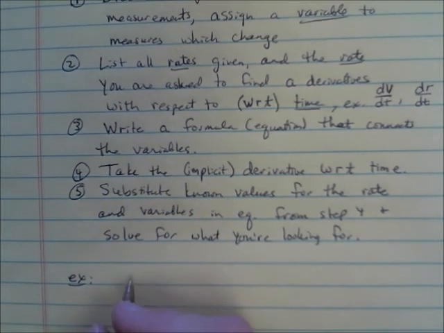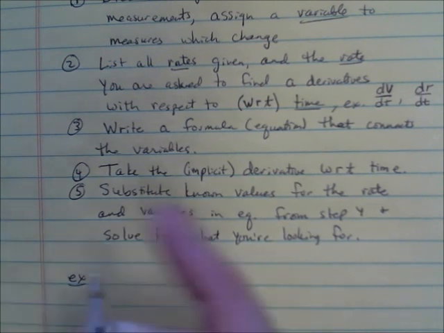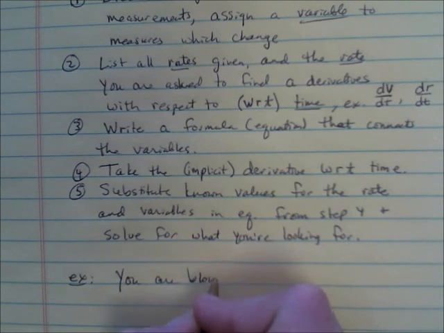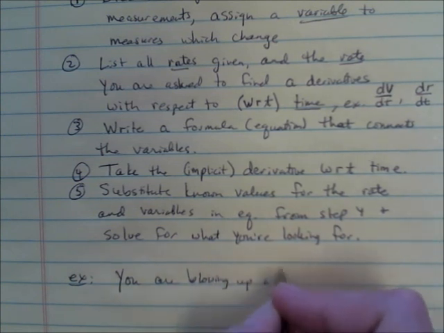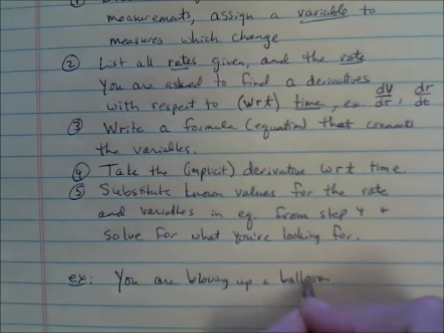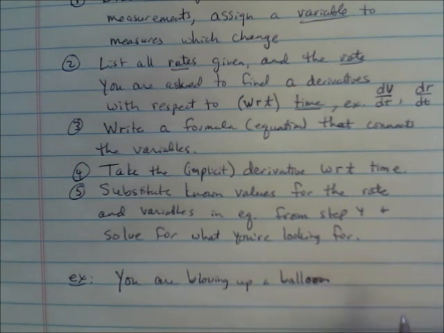Let's say you're blowing up a balloon and you figured out the rate that your breath is going into this balloon, and you figured out that it's going into this balloon at 300 cubic inches per minute.